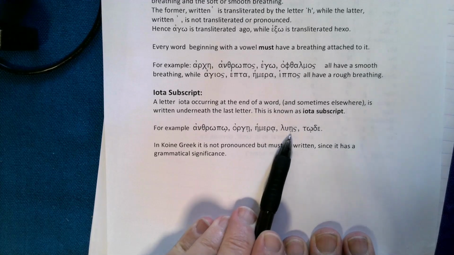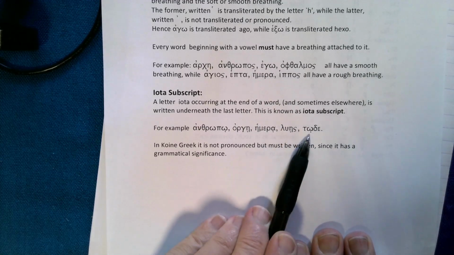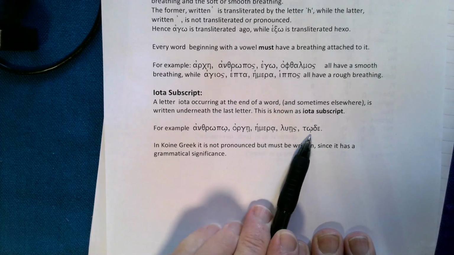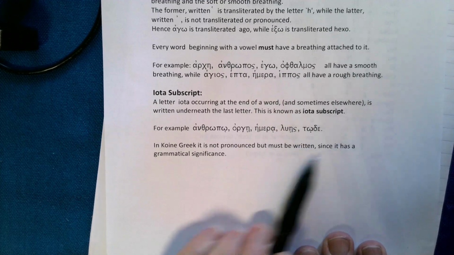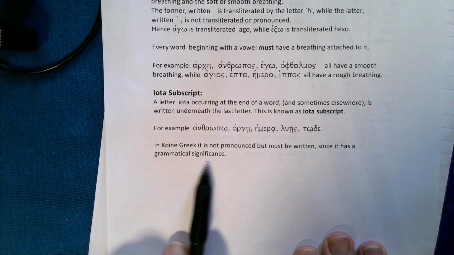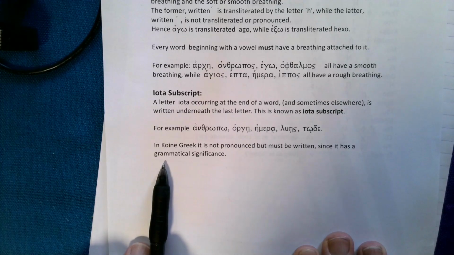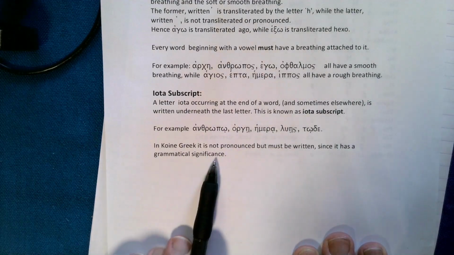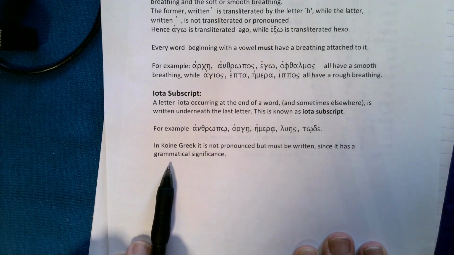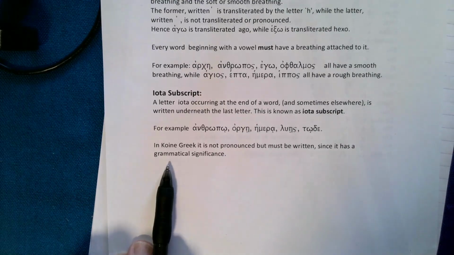Notice the little iota written in here. Now these are important because they have grammatical significance. They're not pronounced, they must be written, and you've got to look out for them because they have grammatical meaning, which we'll learn about later on.